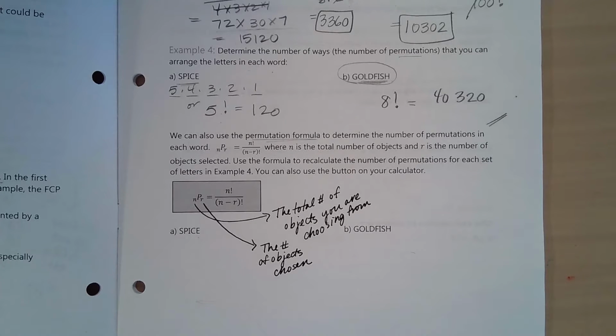How many letters did I give you to choose from? 1, 2, 3, 4, 5. 5, right? How many did I want you to choose? Well, I wanted you to take all 5 of them, right? So you could have a permutation that's 5 choose 5. What if I said I wanted a 3-character PIN number from those 5 letters? Out of 5, I'm going to choose and order only 3 of them. Okay, so that's what that means. You don't always have to choose all 5.